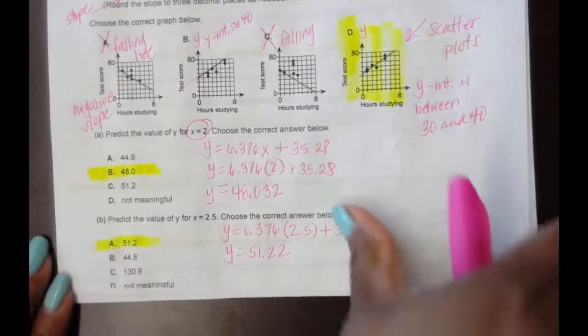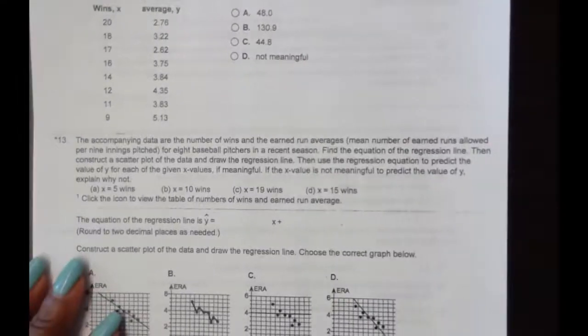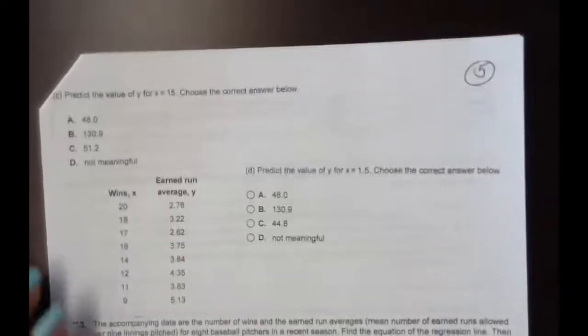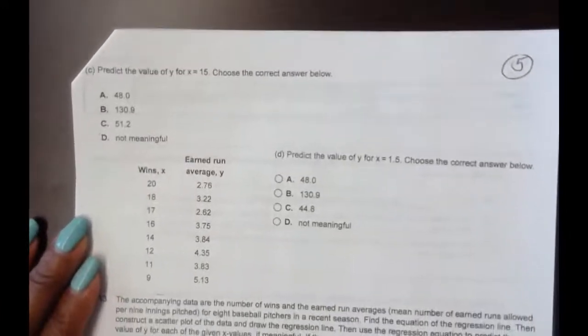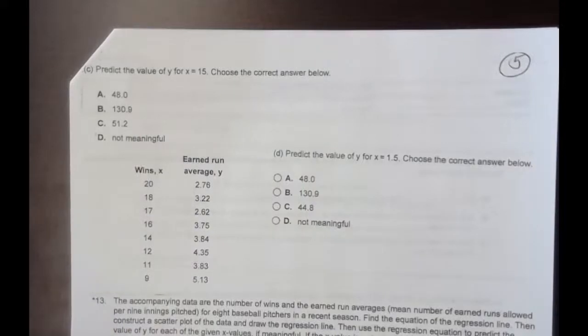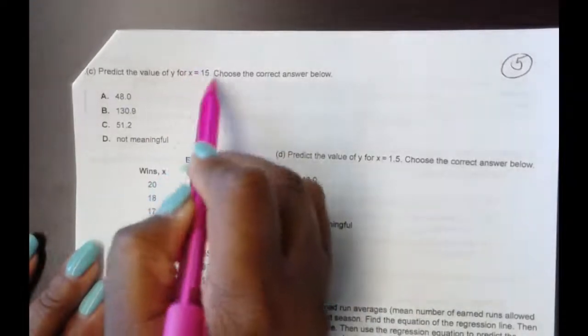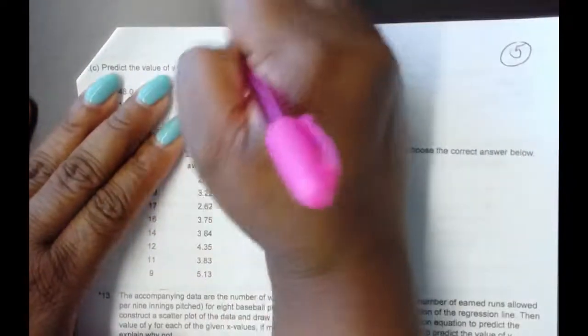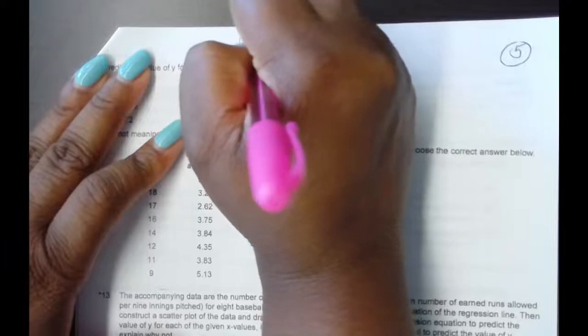Alright, let's look at C. Predict the value of y for x equals 15. Choose the correct answer. Do I need to even do this? You should be saying no, Miss Thomas, because this is too far. This value is not significant to the data. It's an outlier.